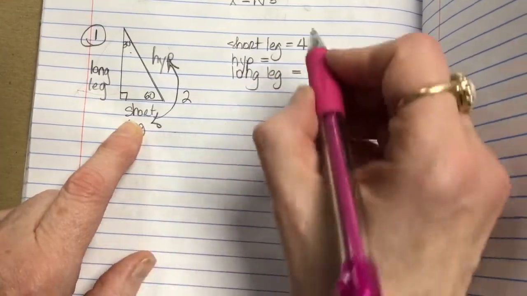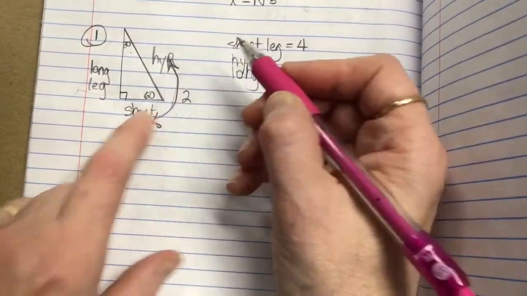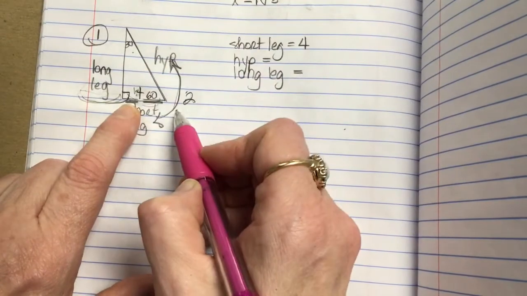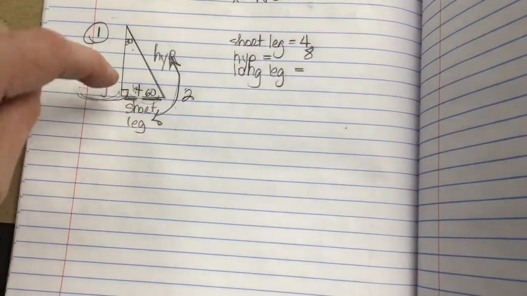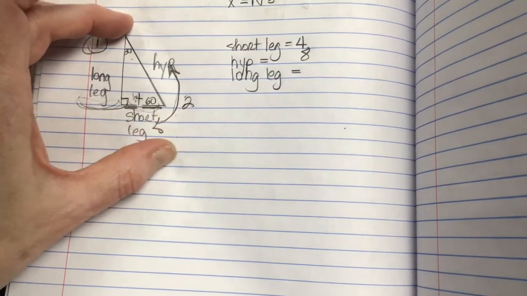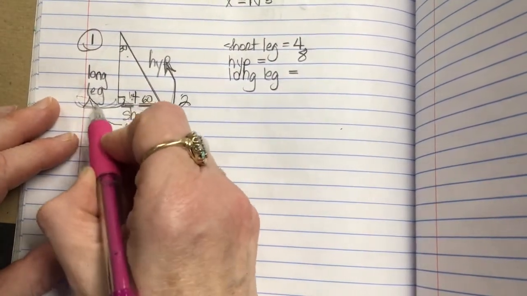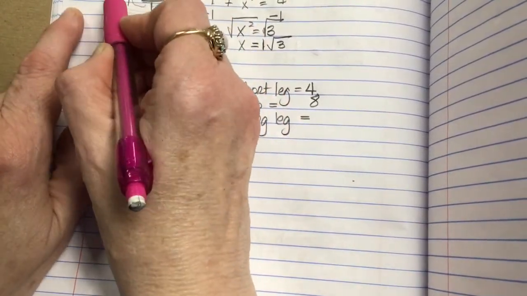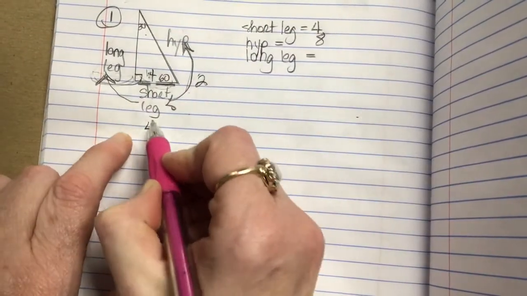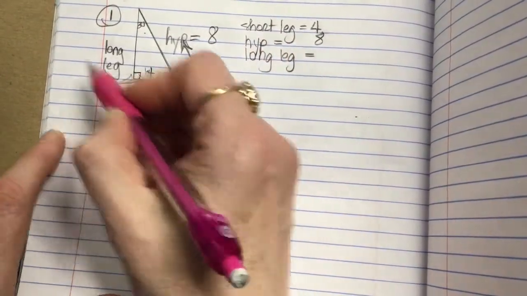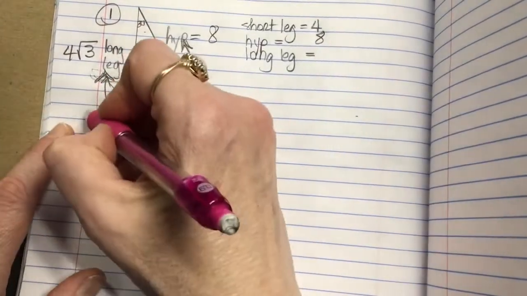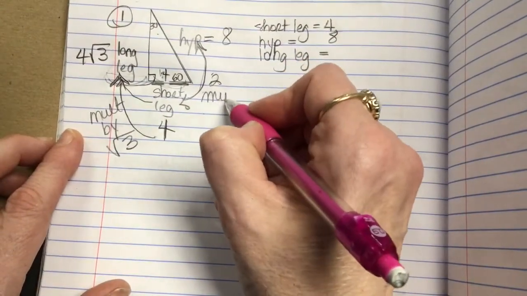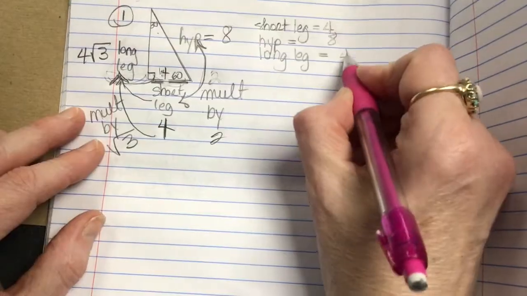If you know the short leg is 4, then what would be the hypotenuse? This is 4. The short leg is 4. What's the hypotenuse? 8. There you go. Because the short leg is only half of the side. Now, this is the one that's tied together a little bit different. When this was 1, this was 1 square root of 3. When this is 4, the long leg's going to be 4 square root of 3. You're going to multiply by square root of 3, and we're going to multiply by 2, 4 square root of 3.